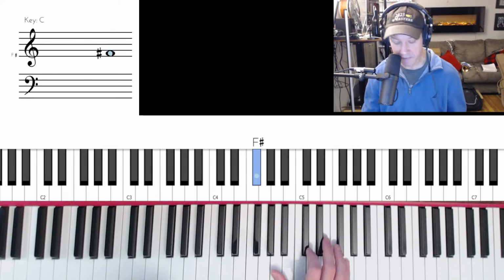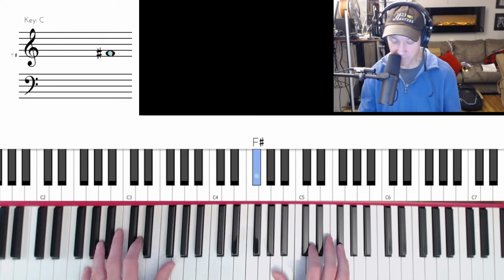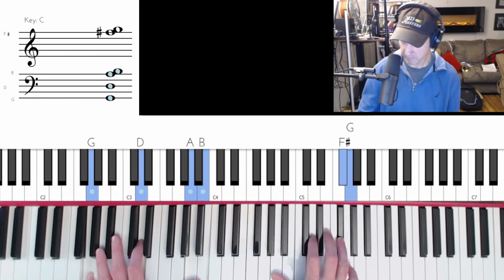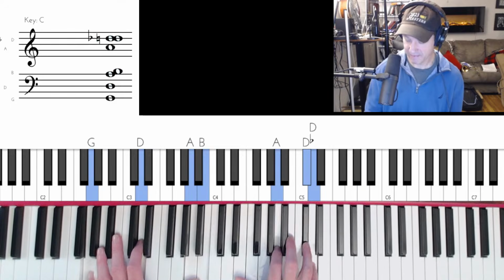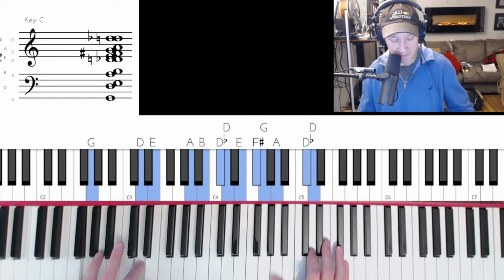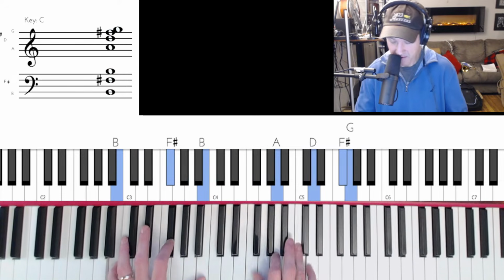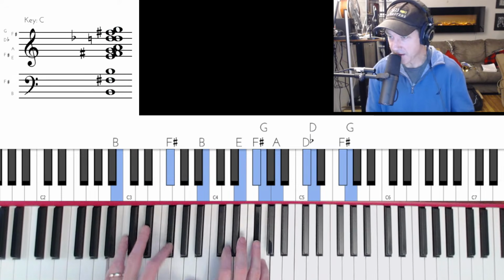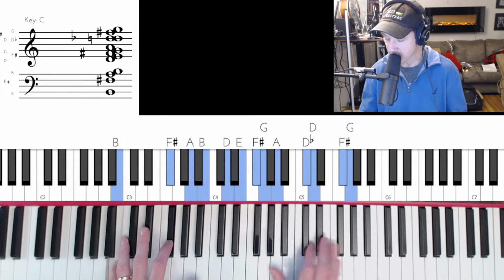Now that's really nice because if I play this G major and I put the 7 on the top, so major 7 and Lydian, and back to B minor. Now it's like a B minor with a 9. That's the 5th of B minor.